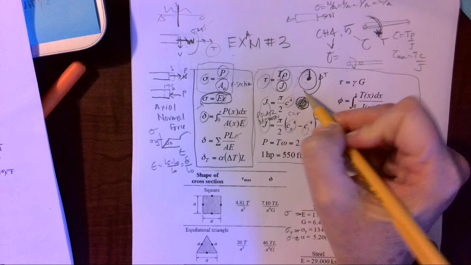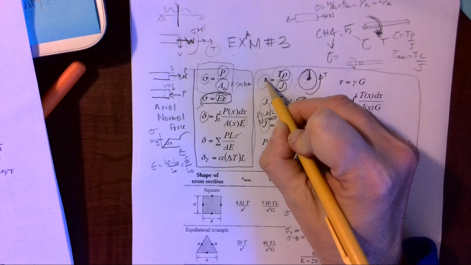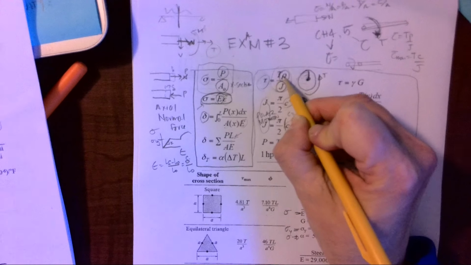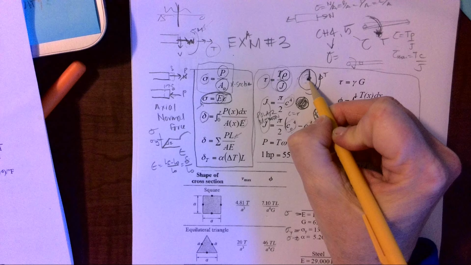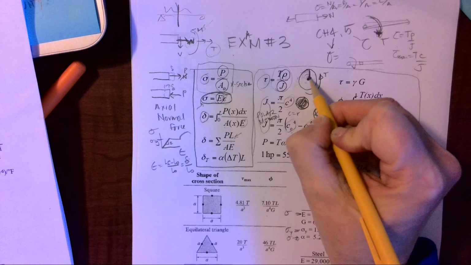So the farther I move along this radial line, the larger my shear stress becomes. So when our radius is 0, we don't have shear stress. As we move along the radial line, rho, we get to the outside fiber.